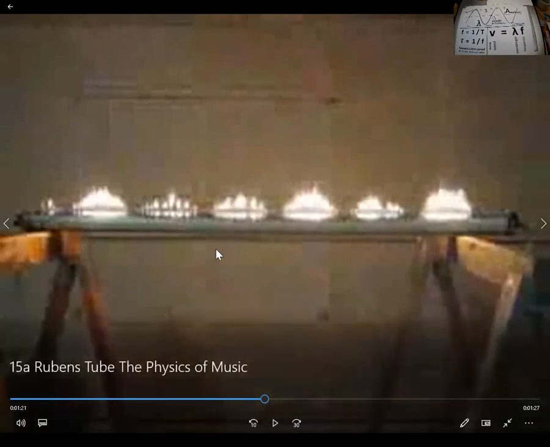And that's exactly what you see right here with this Rubens tube. Remember, originally it was like 4 loops, and now we're looking at like 6 loops, something like that. That might correspond to maybe 3 wavelengths, right? Remember, every 2 loops is a wavelength. Okay, so there you go. There's a Rubens tube. Actually, I got another Rubens tube. Let's take a look at this one.